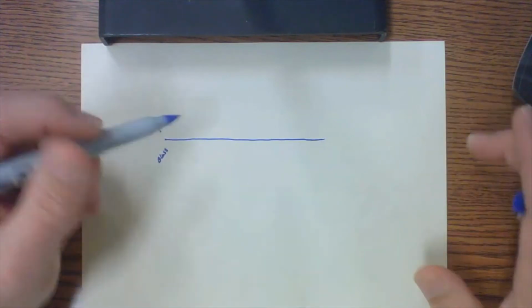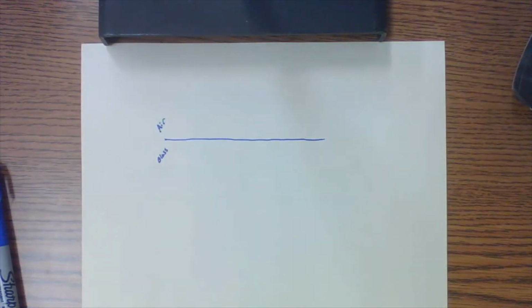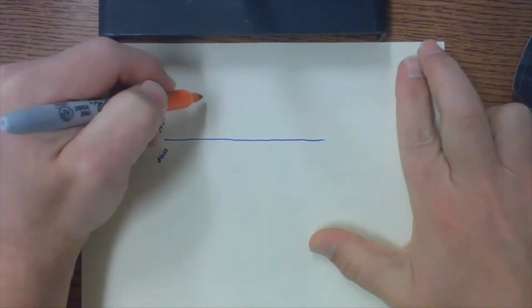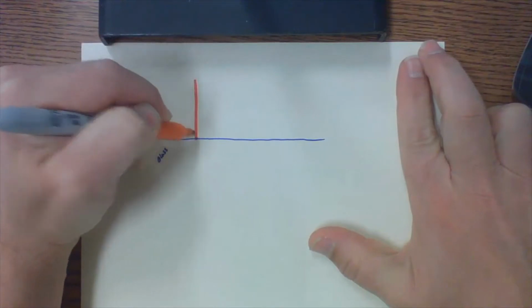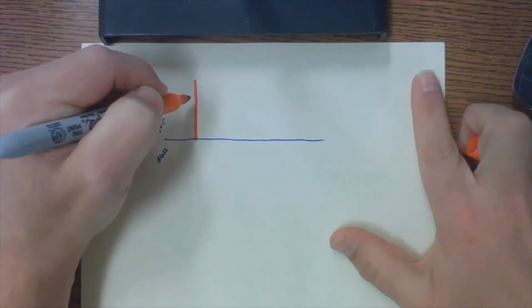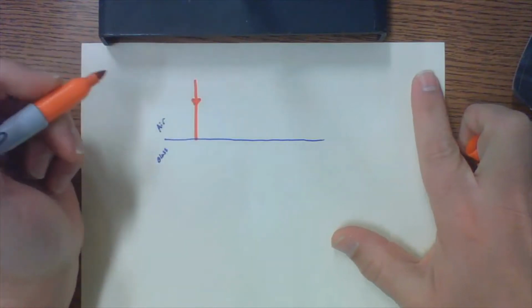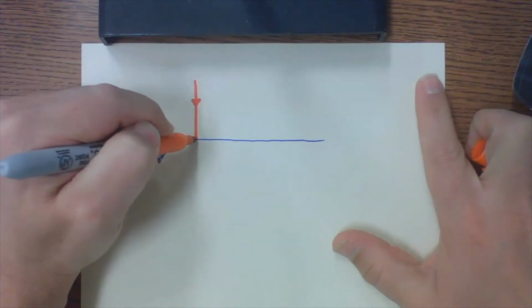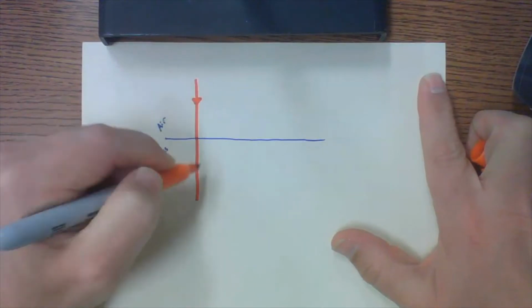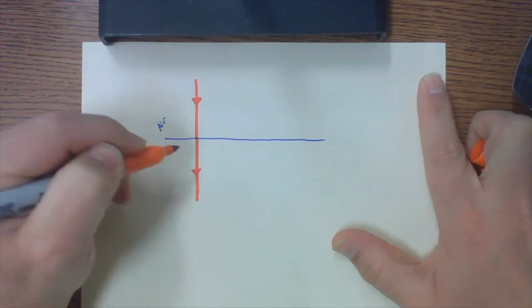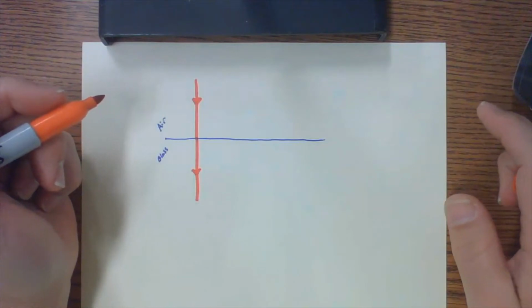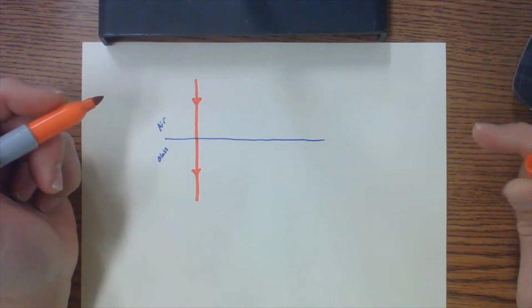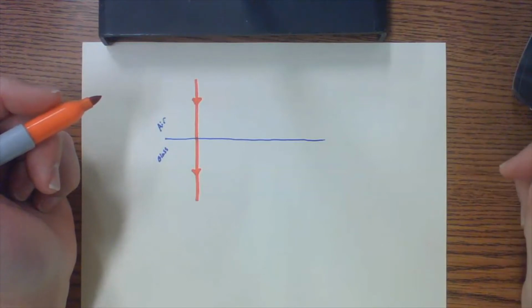Now, if that ray of light, and hold on, let's grab a different color here quick. If that ray of light is going to go straight from one surface to another, so we actually look at it and say that it's perpendicular to each other. In other words, this is the direction that the ray of light is going. We would see the ray go straight down, straight through. So that's the case when we have no angle attached to it. There's no refraction when the angle is straight perpendicular.